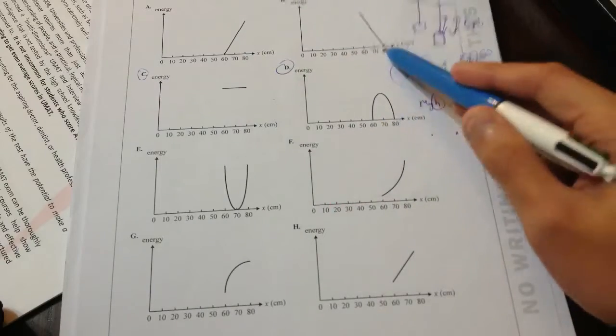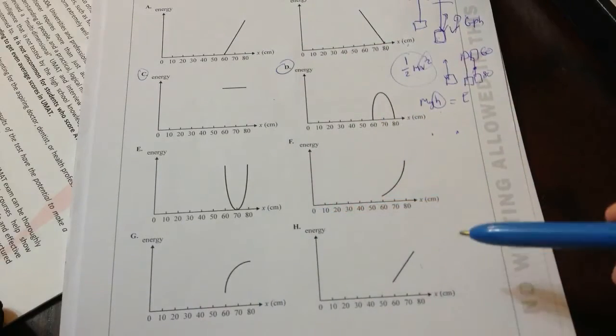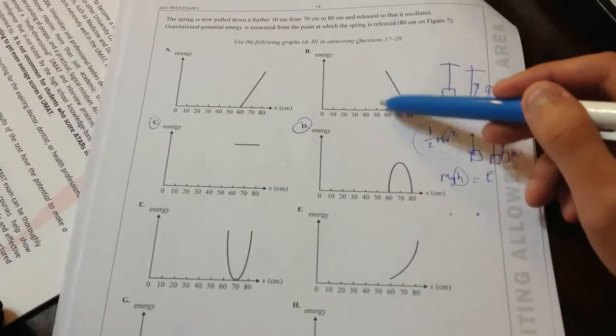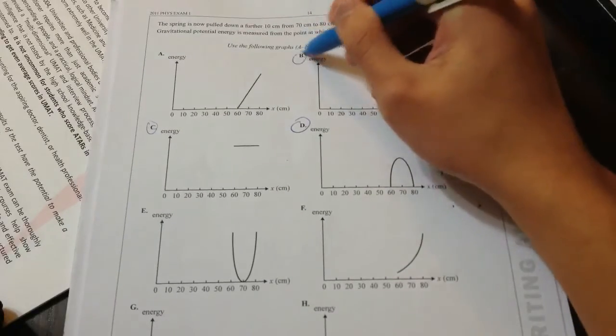So these two are candidates. Those aren't really. And we're looking for it to increase linearly until it reaches 60. So the answer would be B. So this one is B.